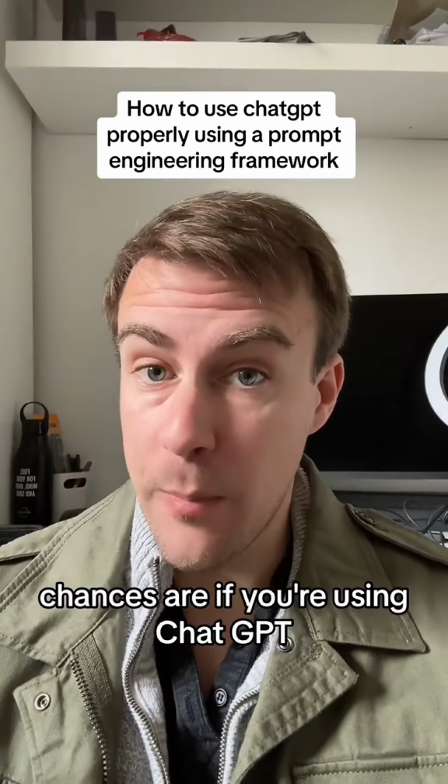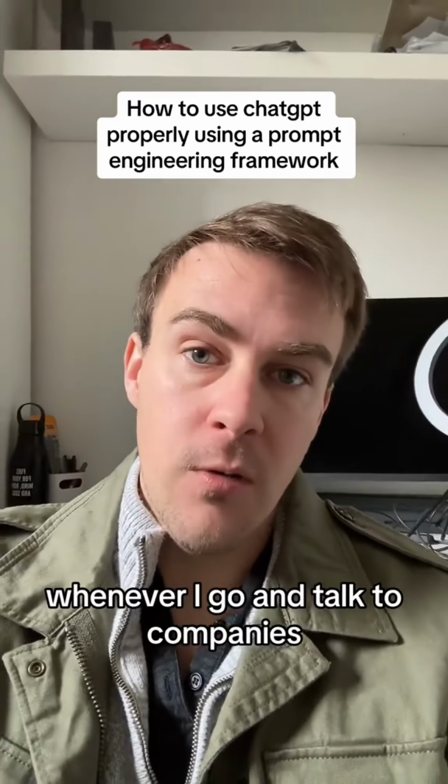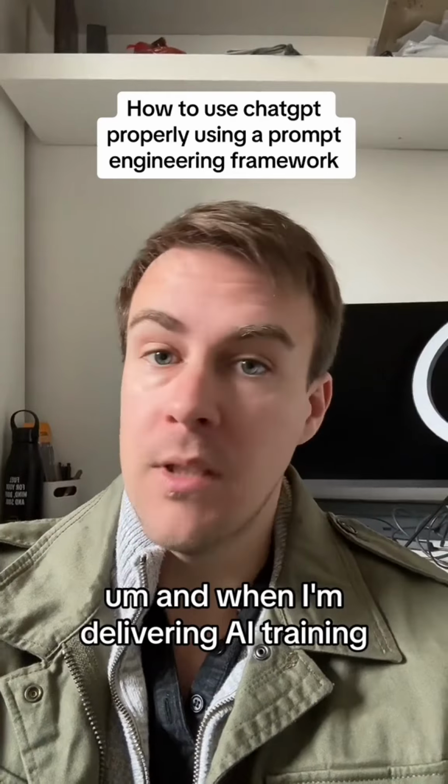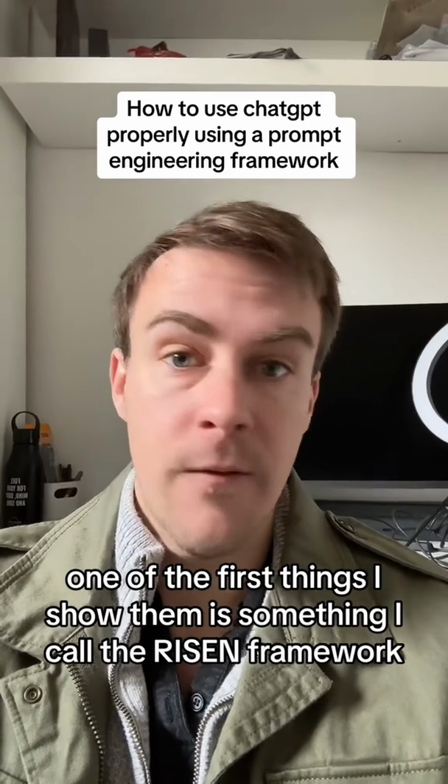Chances are if you're using ChatGPT, you're using it wrong or you're not using it as efficiently as you could. Whenever I go and talk to companies and when I'm delivering AI training, one of the first things I show them is something that I call the RISEN framework.